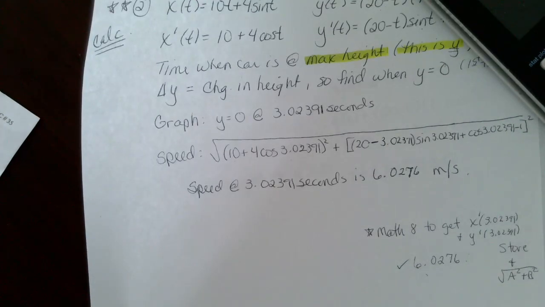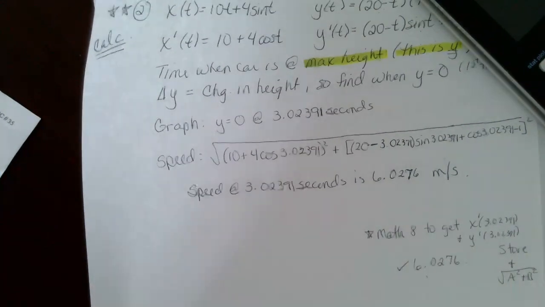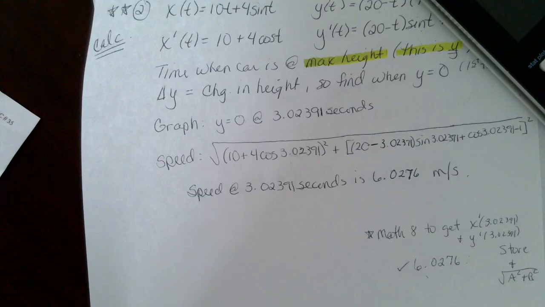Miss Grace, pardon me? Would you have to write that you're storing certain values in your calculator? If in your work you write A and B, then somewhere in your work you need to put that x prime at this equals this, and make a note that you stored it in A, if you're going to use A. I don't know that I would. I would probably write this instead of A. You know what I'm saying? But yes, you can use it if you say what it is.